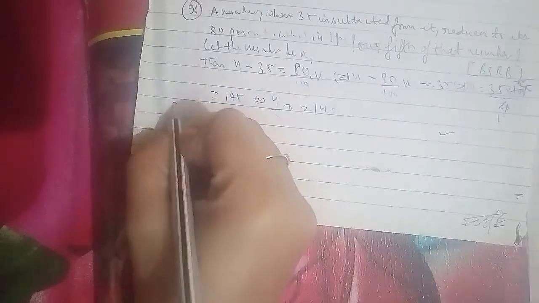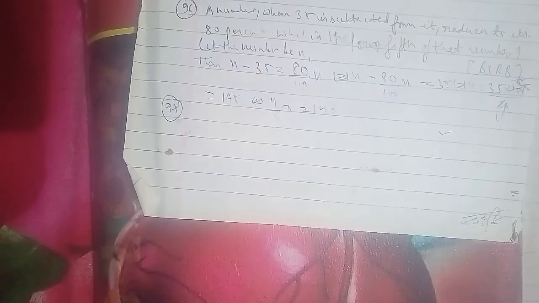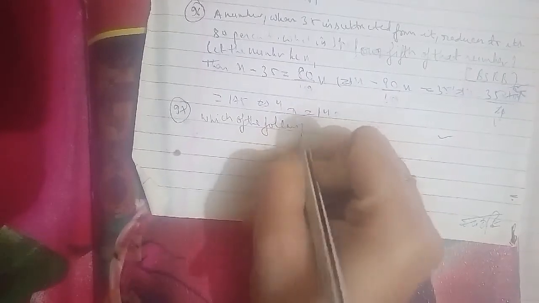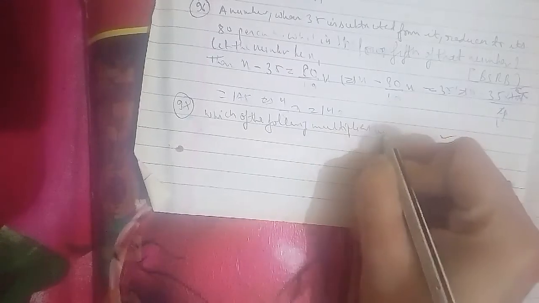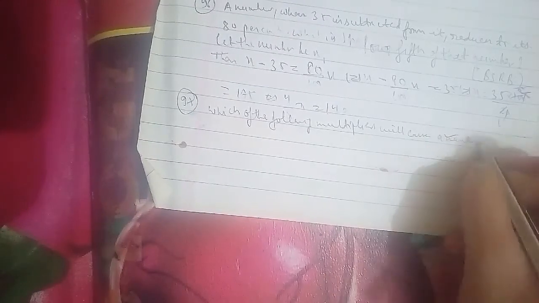Let the number be 100, and let the required multiplier be y. Then 100y equals 129.7, or y equals 129.7 upon 100, which equals 1.297. That will be the right answer for this question as well.